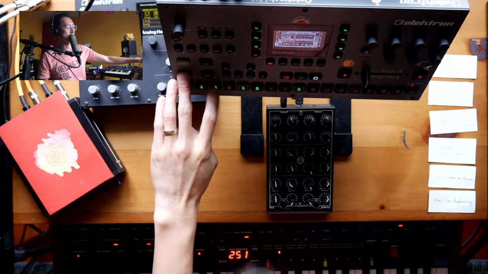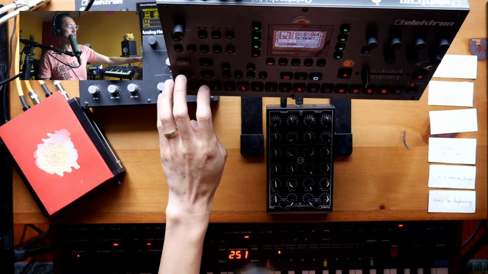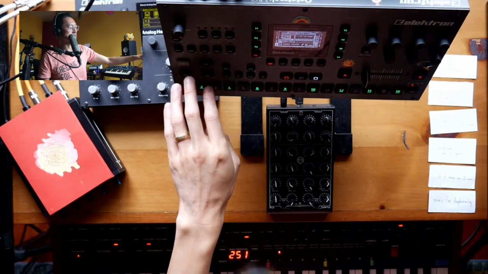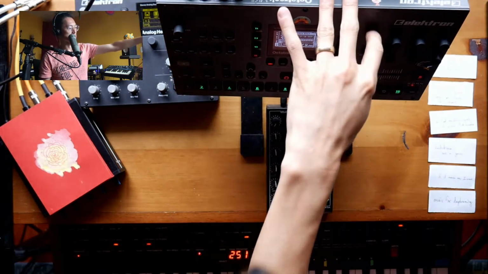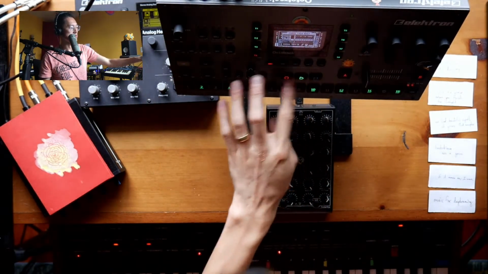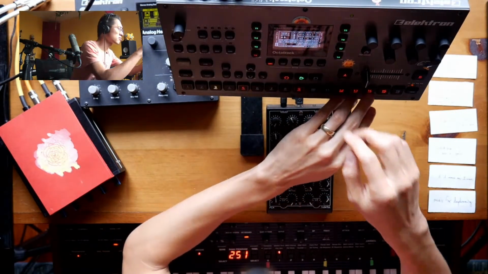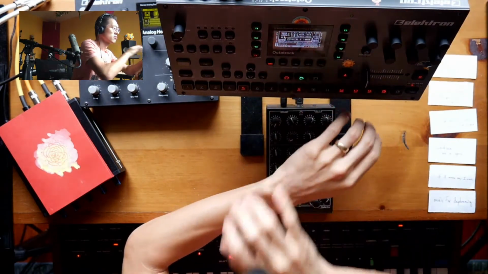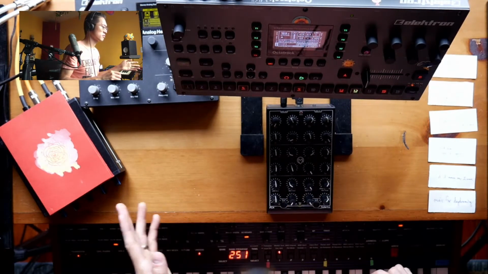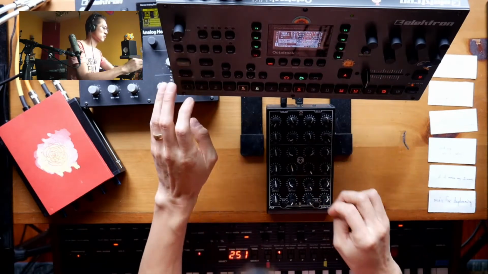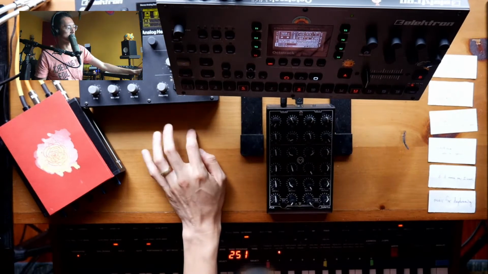Oh, interesting. This is from part 1, isn't it? No, it's part 2. What? These are part specific. I mean, pattern specific. I didn't realize that. Swing is pattern specific. Good to know. What was I even trying to do here? I feel like there was something more interesting than what's happening.